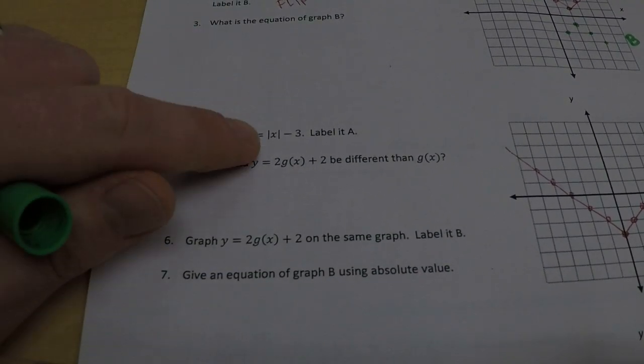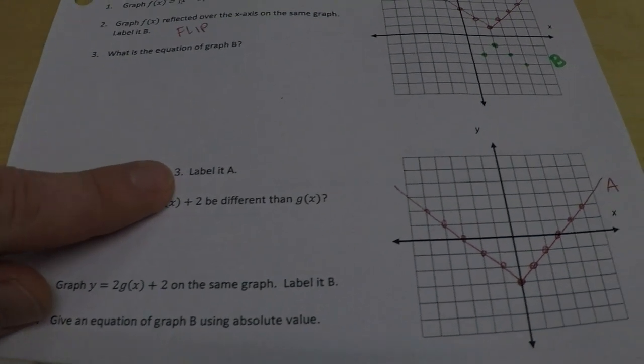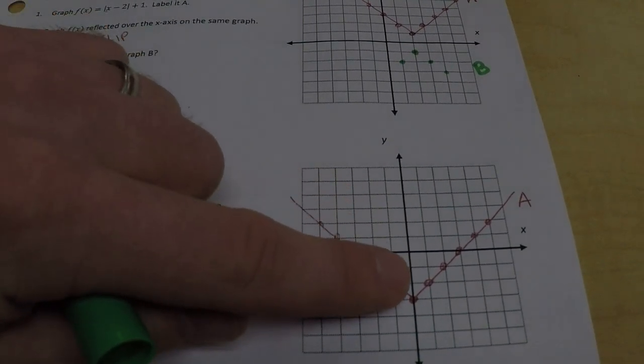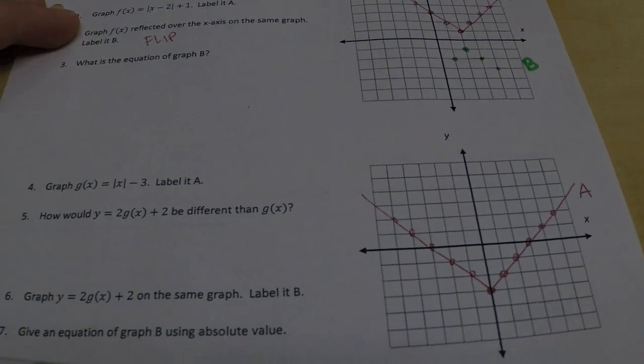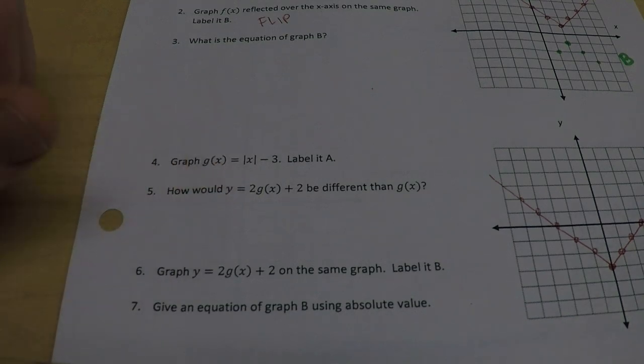Similarly down here, we've got the g function, which is the absolute value of x minus 3. So it's simply going to be the V shape down 3. But now we're going to do 2 changes to it. There's a 2 in front that's going to stretch us, and there's a plus 2 at the end that's going to make us shift up.